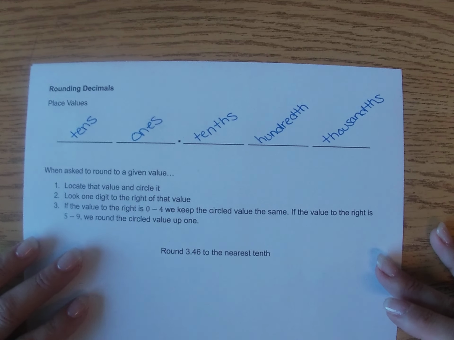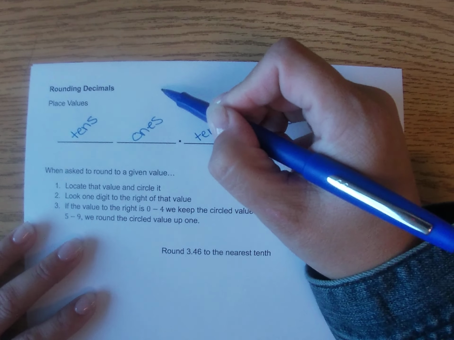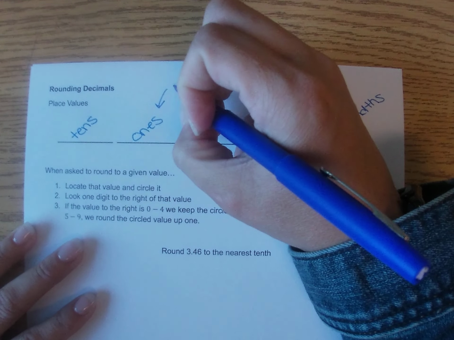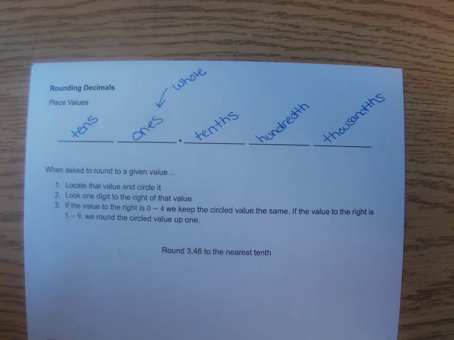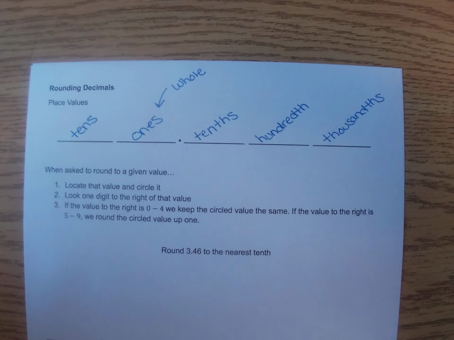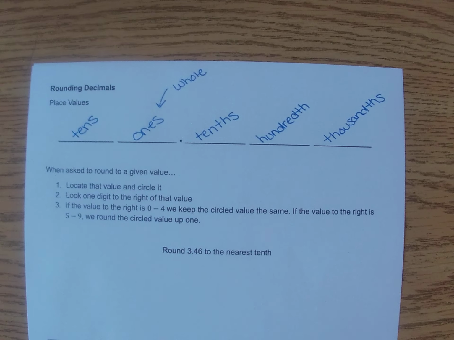Now, the one thing that is maybe a little bit sneaky about this is that we refer to our ones position as rounding to the nearest whole number as well. So while it could say to round to the nearest ones, it's most likely going to say to round to the nearest whole number.